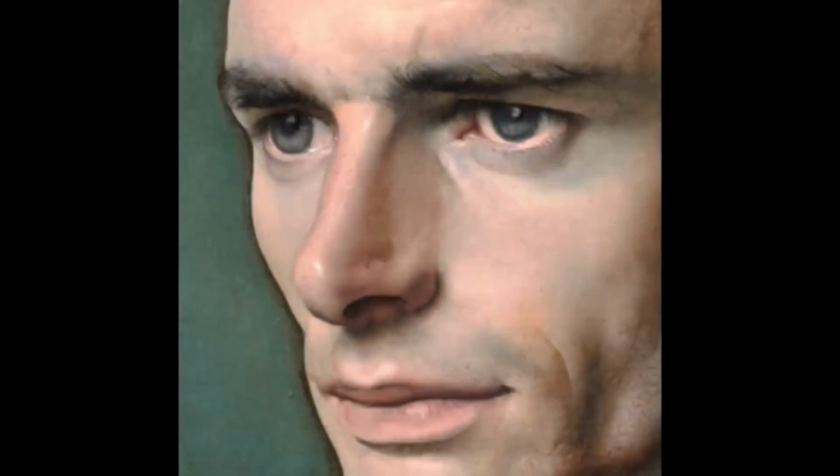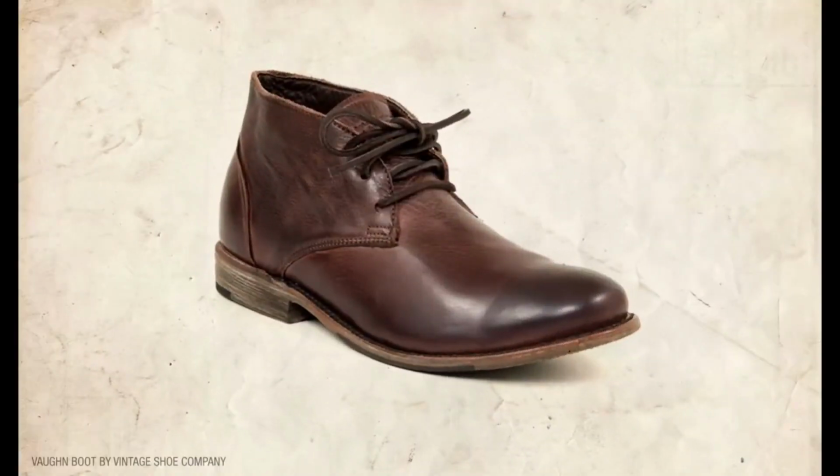So because of occlusion shadows, a person's nostrils, for example, are usually quite dark, and the thin contact shadows where the sole of a shoe touches the ground are also dark for the same reason. Wherever anything is blocking the ambient light that's bouncing around the scene, you will see occlusion shadows.